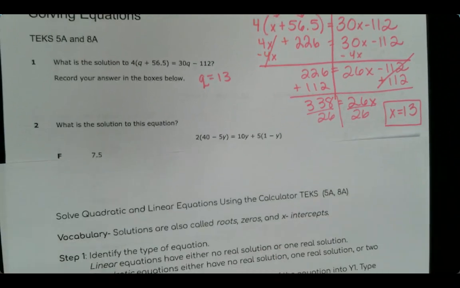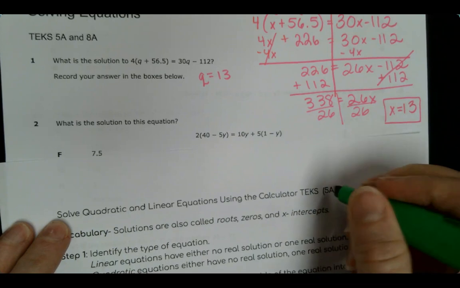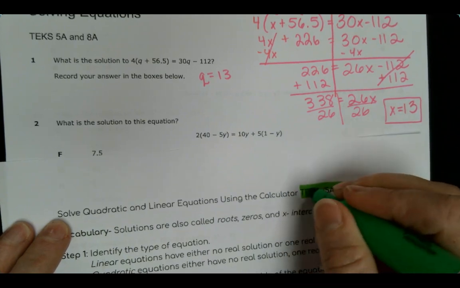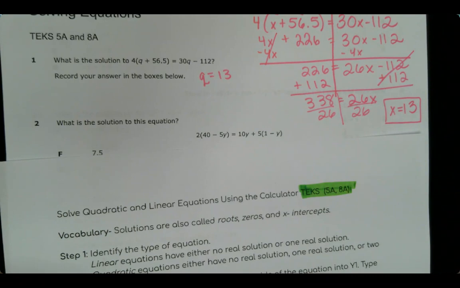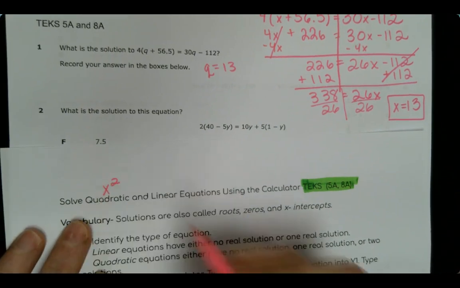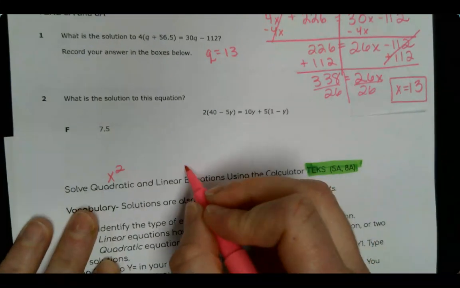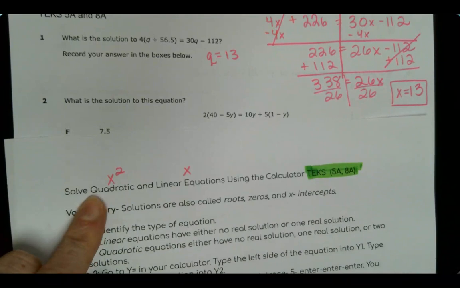But let's look at the shortcut using the calculator. So it says solving quadratic and linear equations using the calculator. TEKS 5A and 8A. Quadratic is when you have an x squared, and linear is just when you have an x variable. So quadratic will have an exponent of 2, or an x times an x.